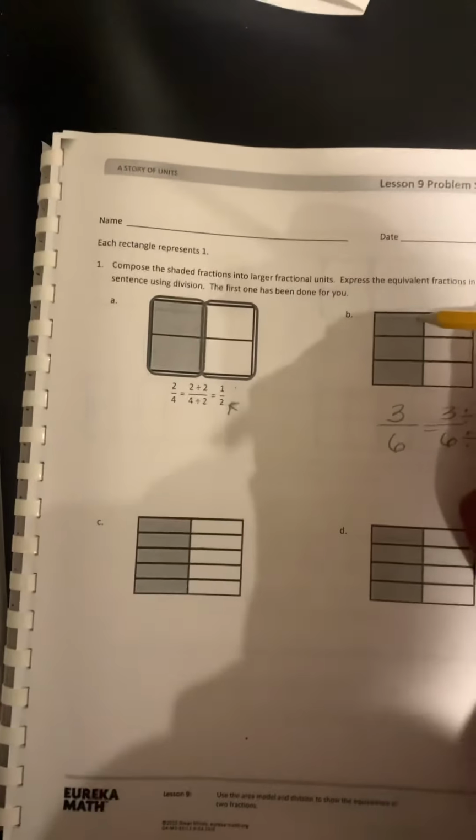There's one group of 3 and another group of 3. And when I do that, now how many total groups do I have? I have 2 total groups. And how many groups are shaded? 1. So now this 1/2 matches the picture you see here as if these black lines did not exist.